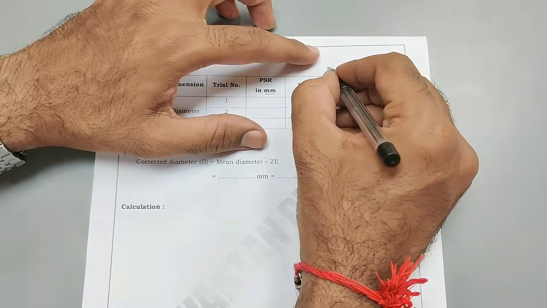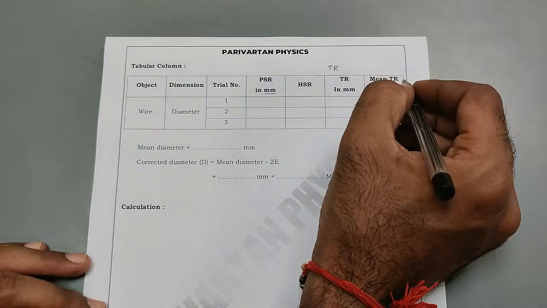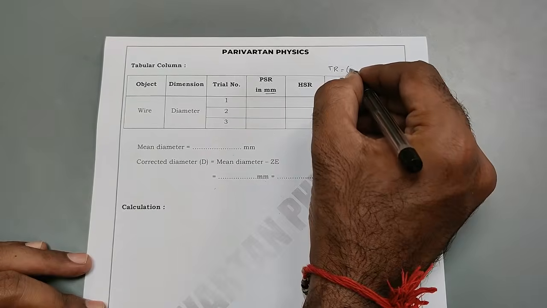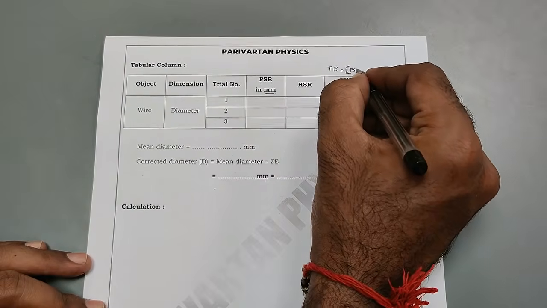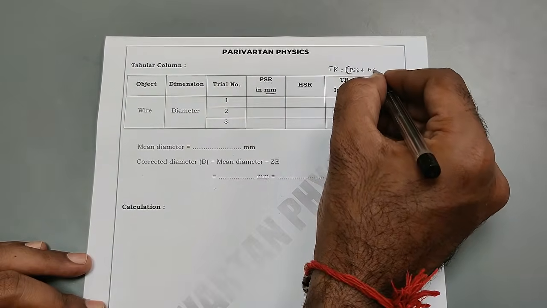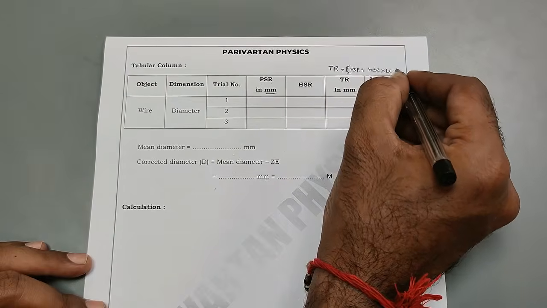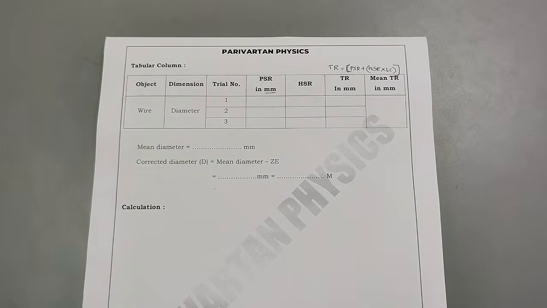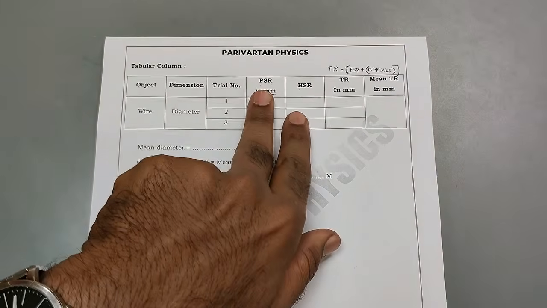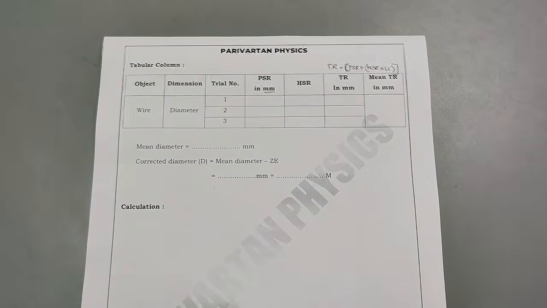ಇಲ್ಲಿ ನಾ ಬರೀತೀನಿ total reading TR. So total reading TR is equal to PSR plus HSR head scale reading into LC. So this is the formula. This is the formula, right? So these two things we have to observe here. PSR and HSR we have to observe in the device and we have to note down.